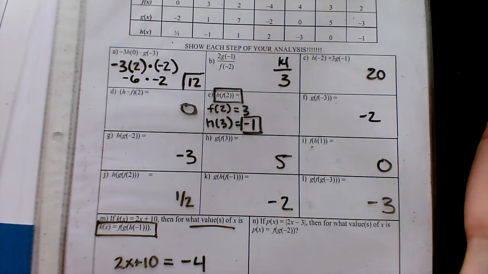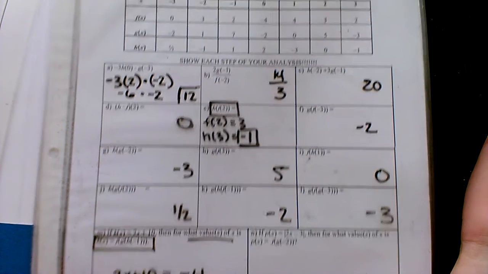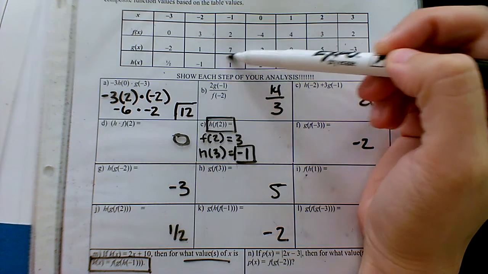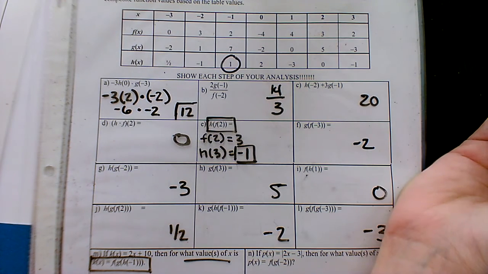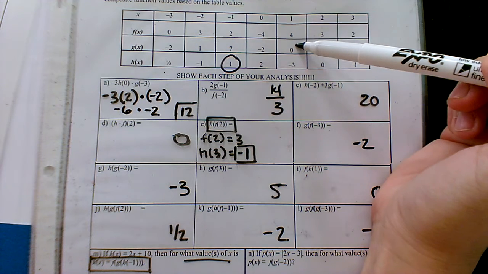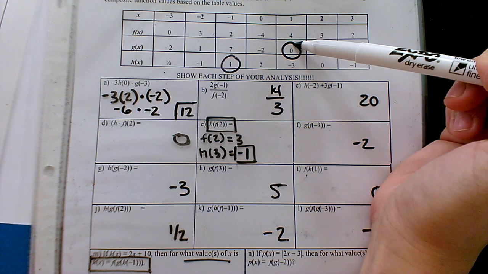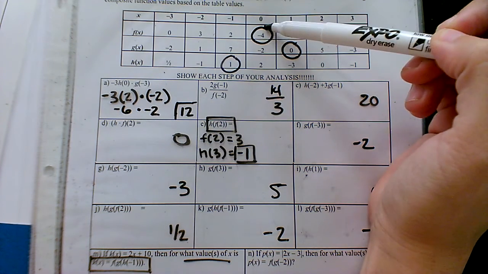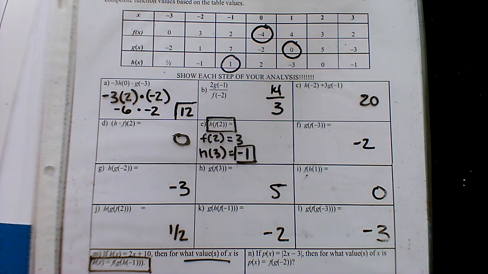Let's check it out. We got to plug in. I'm going to move up to the top for a second. We got to plug -1 into H, which our answer would be 1. Then we take that answer of 1 and plug it into G, which will give us 0. And then we take that answer of 0 and plug it into F, which will give us our final answer of -4.